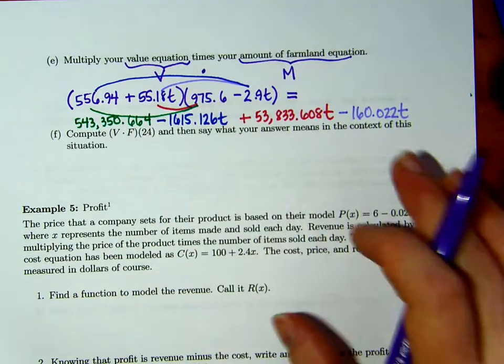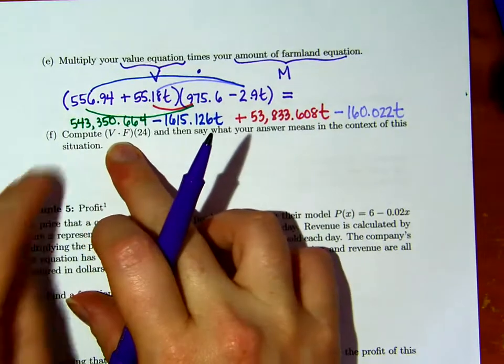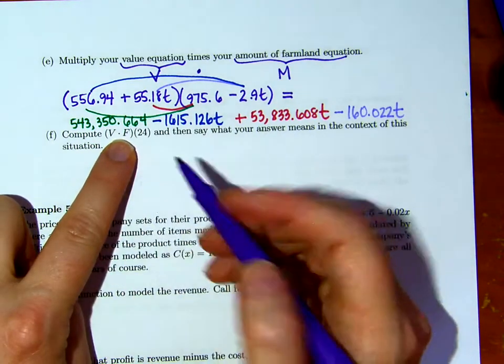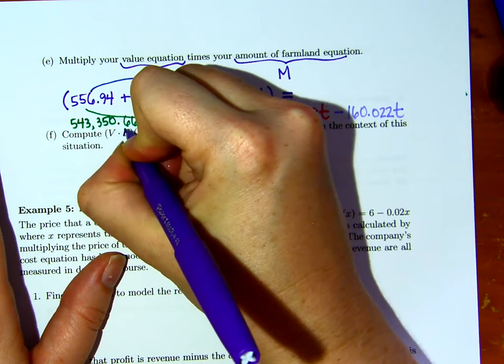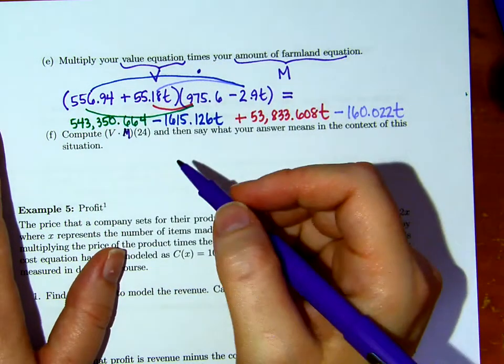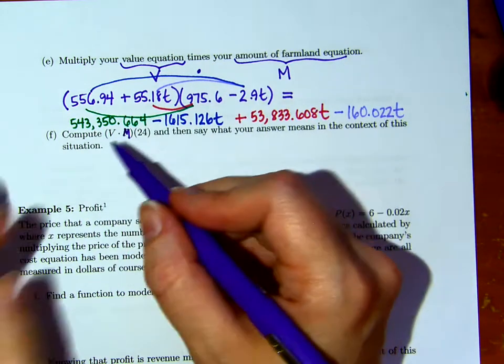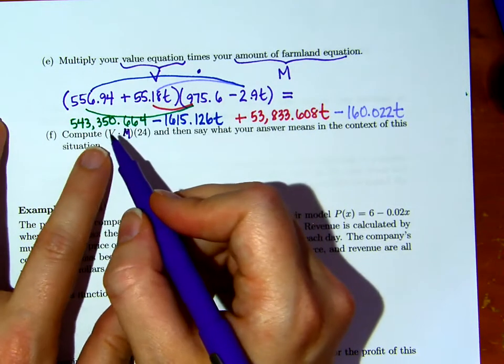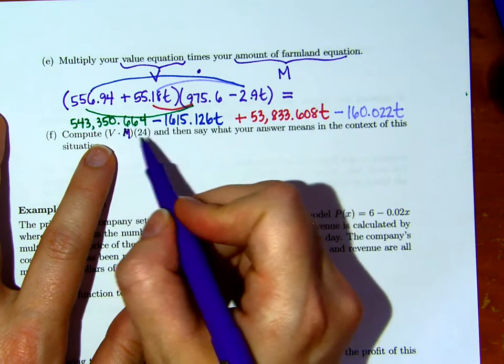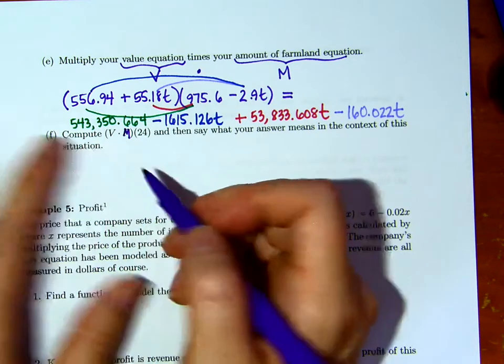I'll do that in part F, because it says, apparently I called it F for farmland. But I'm going to change that to an M for millions of acres of farmland. I guess F is a good name too for that variable. Anyway, let's compute V times F of 24.